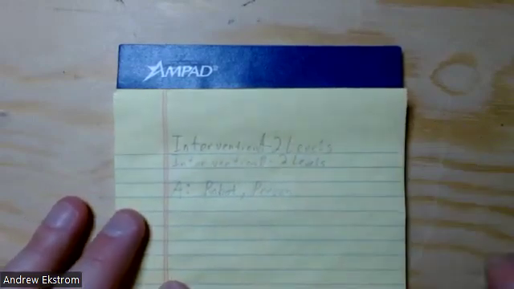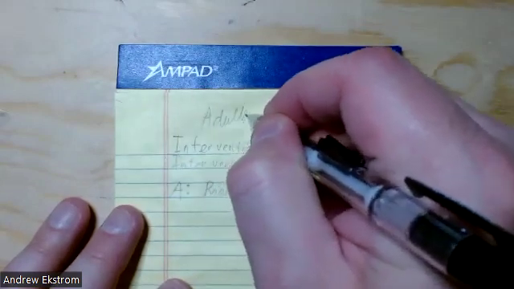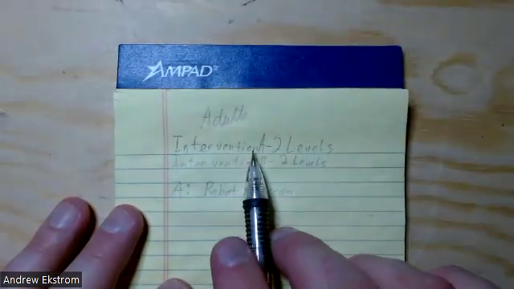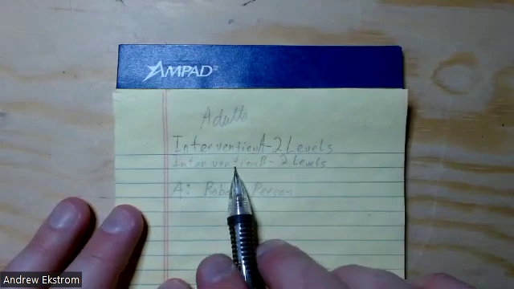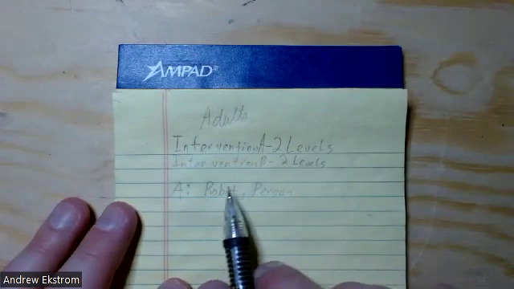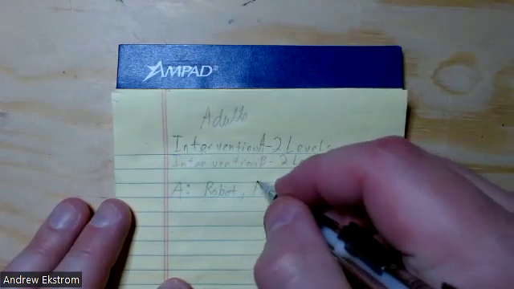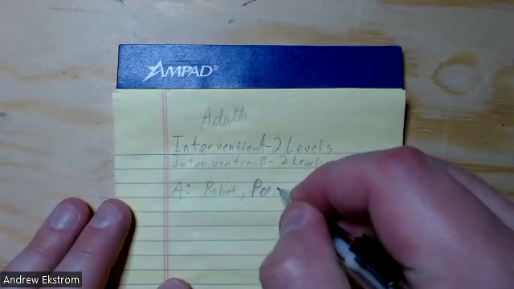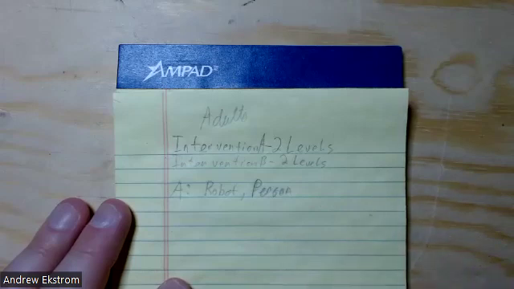So what's going on here is they had a bunch of adults come in, and what they're looking at is an intervention A with two different levels, and we'll call it intervention B with two different levels. Intervention A is a bunch of people are literally sitting in a room, either talking to and listening to a robot while being recorded. The other group is listening to a person tell essentially those same stories.